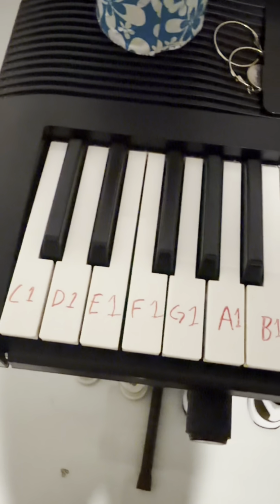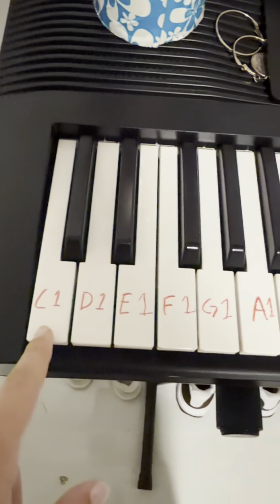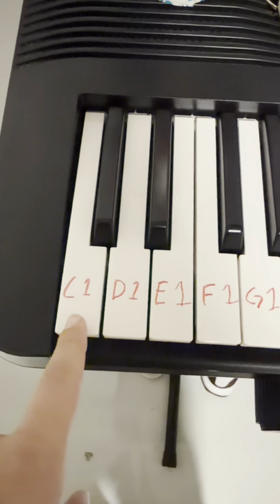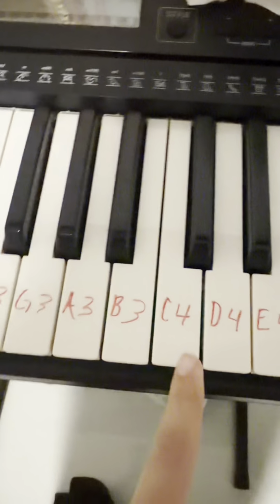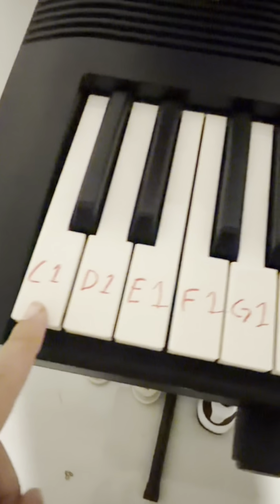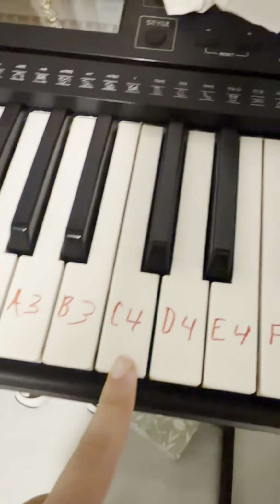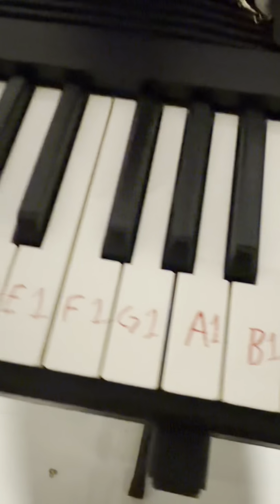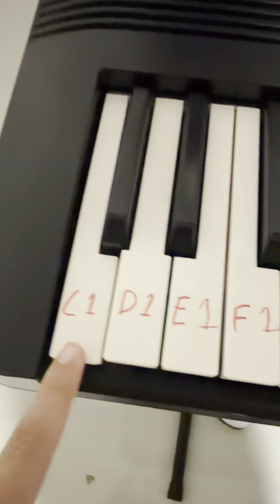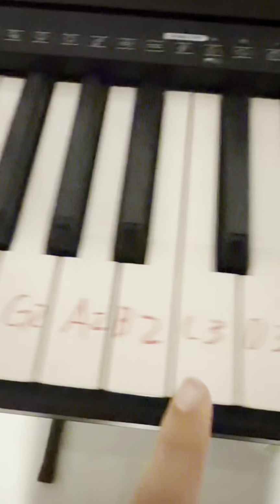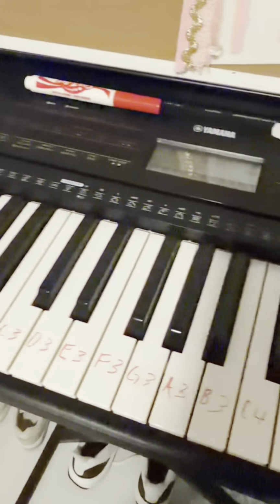Now, you're not stupid, okay? The lower the number, the lower the pitch. So this is C over here, and this is C over here. You see how that one's lower and this one's higher? That's because this is C1, so it's lower, and this is C4, so it's higher. You get what I mean? And then if we go up by C1, C2, C3, C4, C5, and C6, obviously it keeps getting higher.